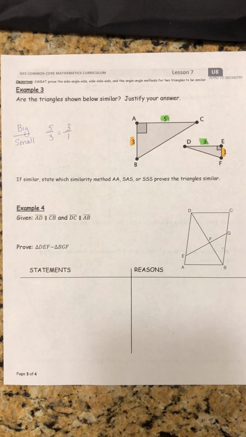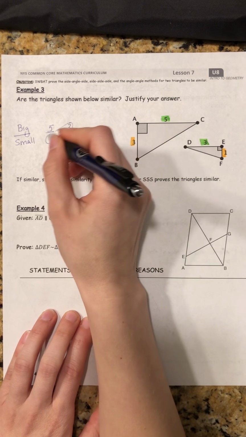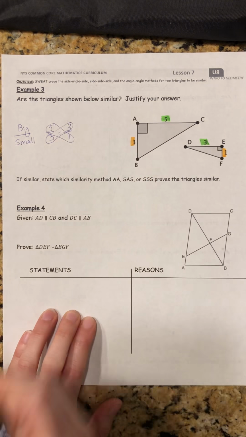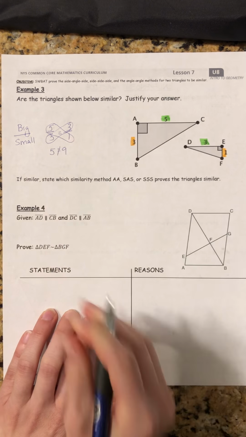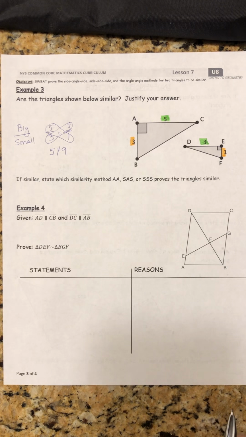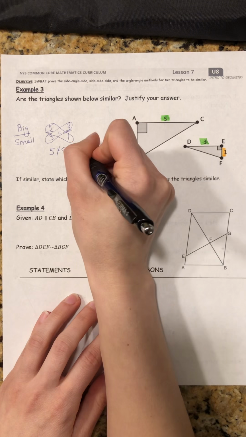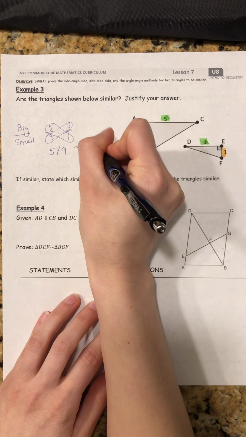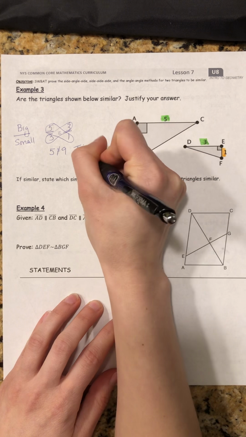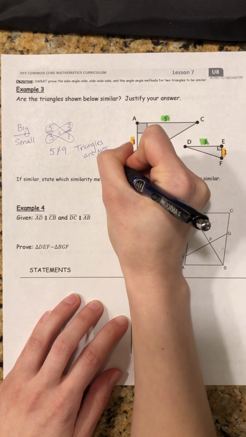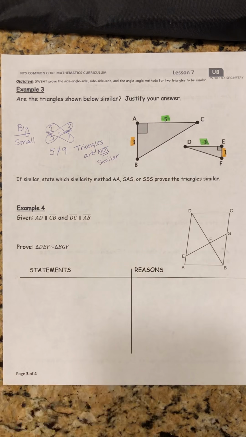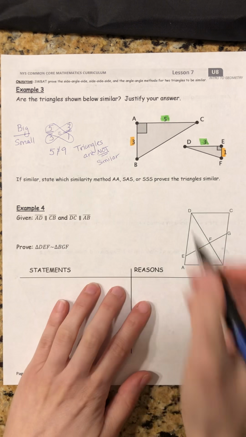Okay, in order to check, I'm going to cross multiply to see if it's going to work out here. 5 times 1 is 5, 3 times 3 is 9. They are not equal, therefore these triangles are not similar. Okay, they are not similar because the sides are not in proportion.